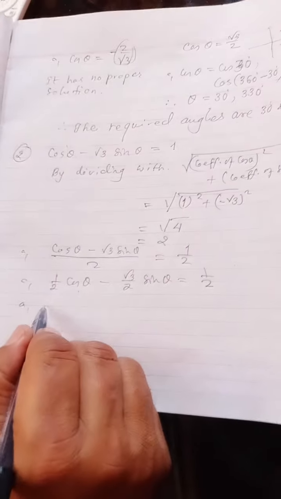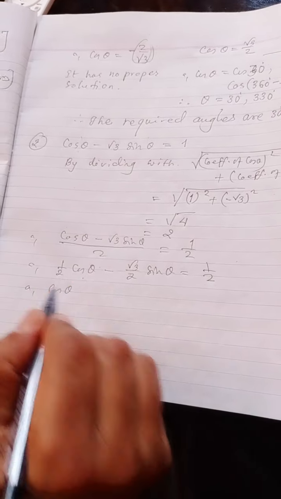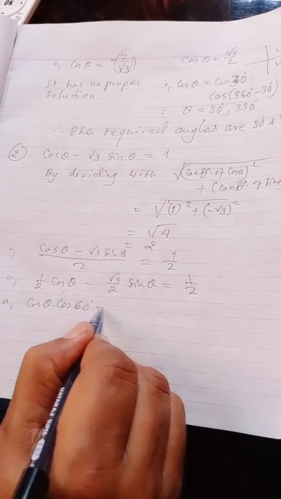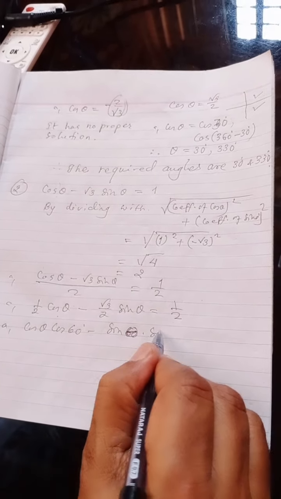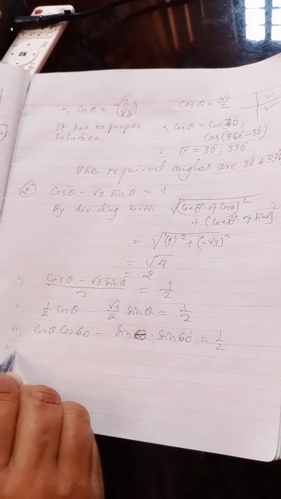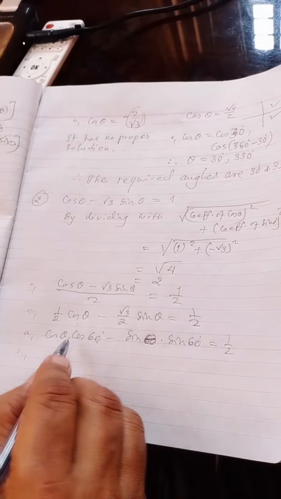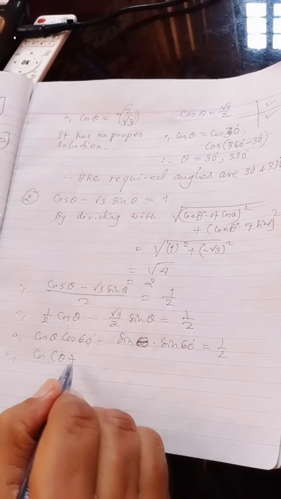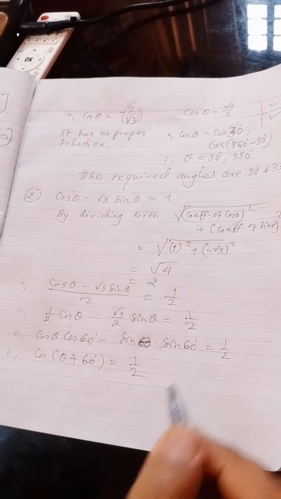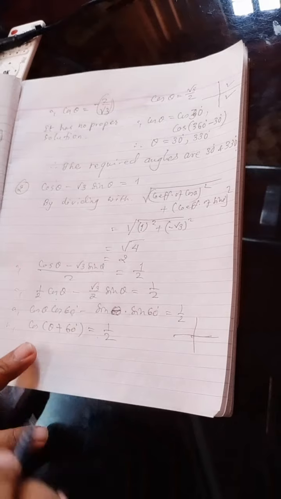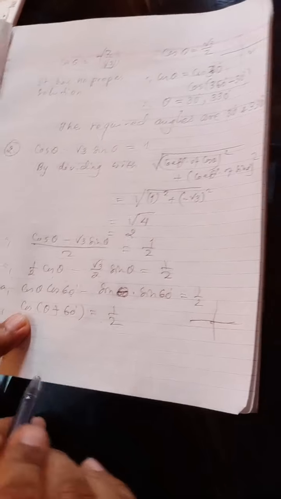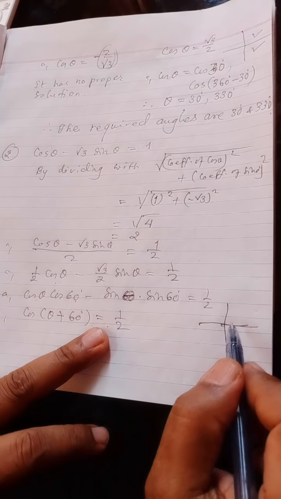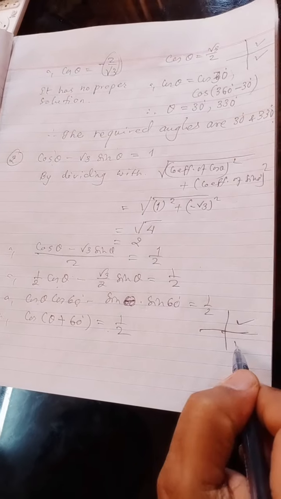That's why cos theta is as it is, and 1 by 2 is cos 60 degree, minus sin theta, sorry, and this one is sin 60 degree, equal to 1 by 2. Cos A cos B minus sin A sin B is cos of A plus B, equals 1 by 2. Again cos, and here is the positive sign. It means again we have to find the quadrants. For the trigonometric ratio cos theta, the positive quadrants, because the value is positive, are first and fourth.